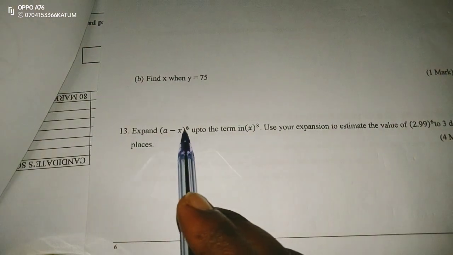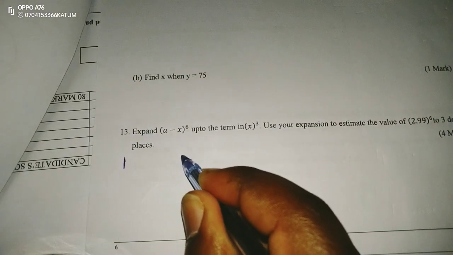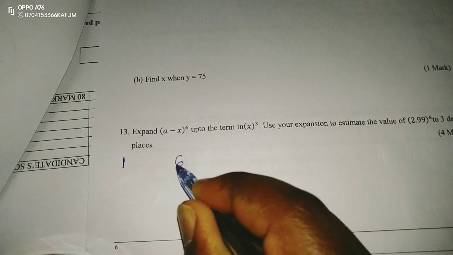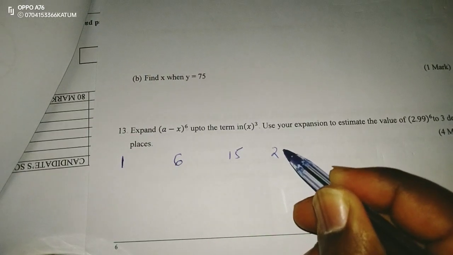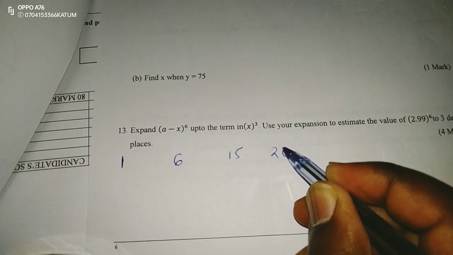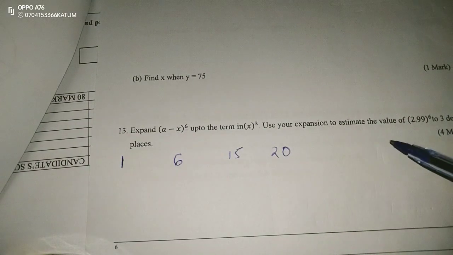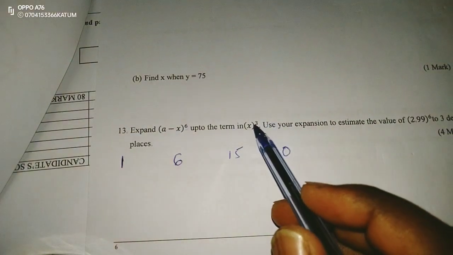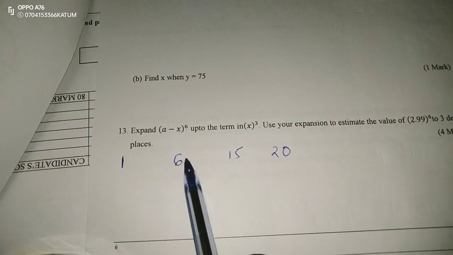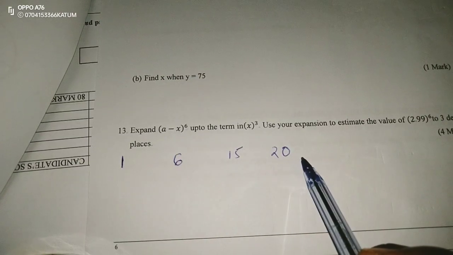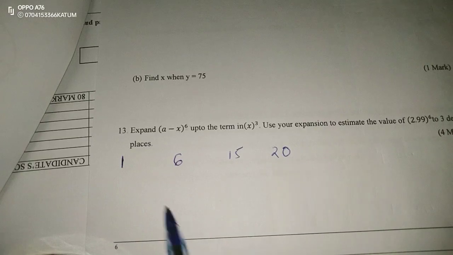coefficients of power 6. The binomial coefficients of power 6 are 1, 6, 15, and 20. They continue to 15, 6, then back to 1 again. But now we're just expanding up to the term with x power 3. So we start with x at power 0, then power 1, power 2, power 3. So power 3 is the fourth term. So this is where we're going to reach.